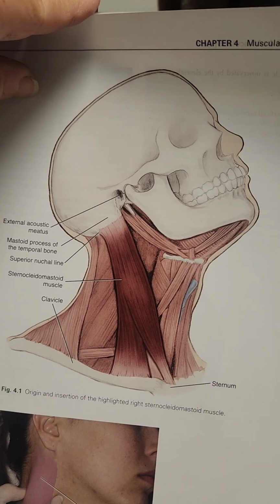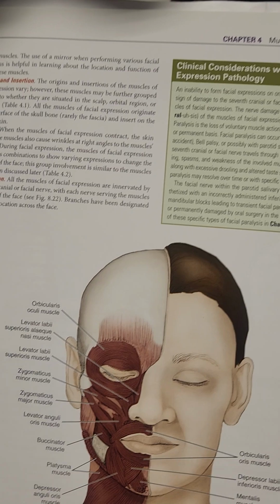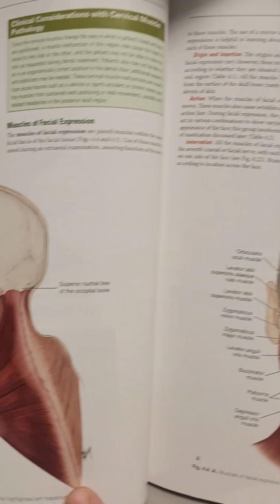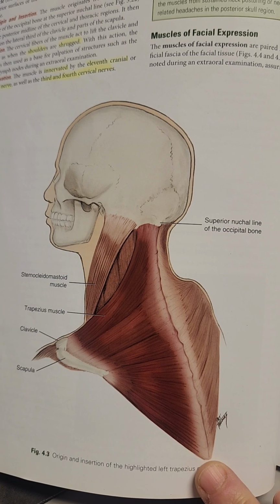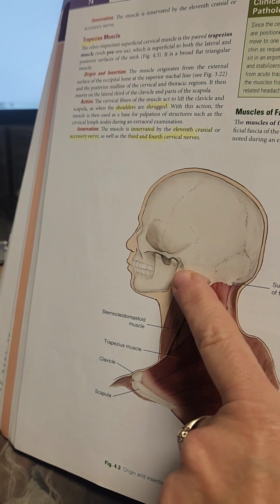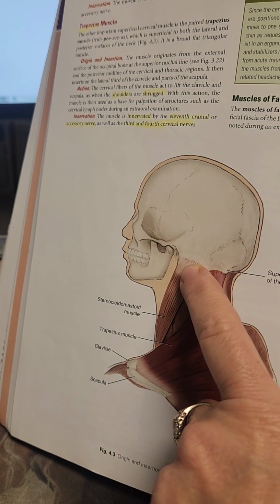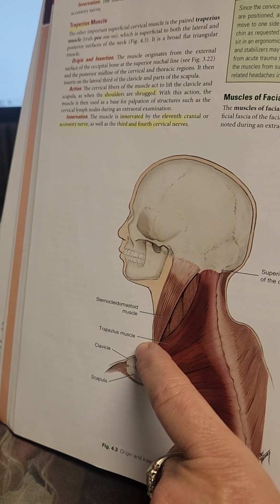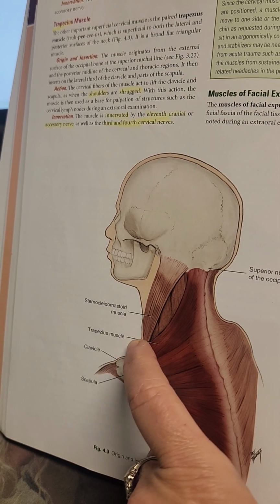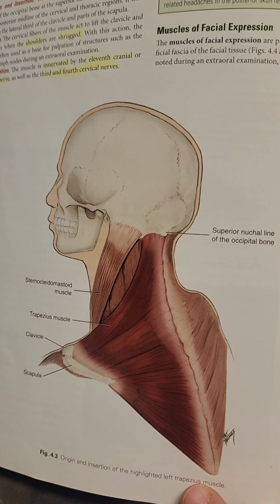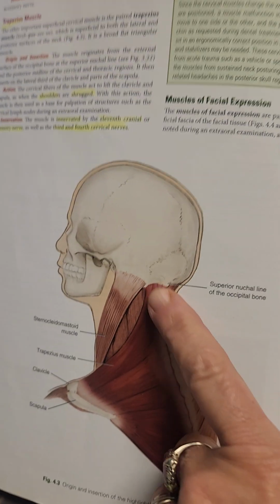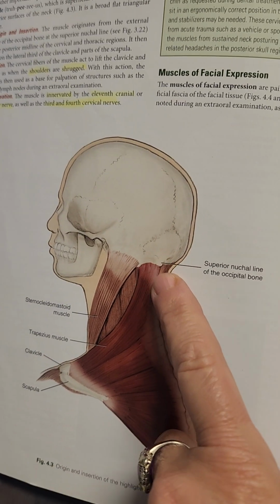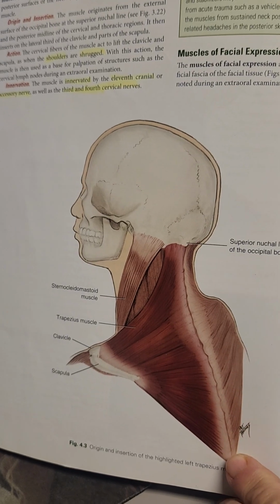We're going to be feeling that during the extra-oral exam. That is in the cervical muscle group along with the trapezius. And here's a picture of the trapezius. We can see here the sternocleidomastoid on the mastoid process as its insertion, and then the clavicle around the front as its origin.